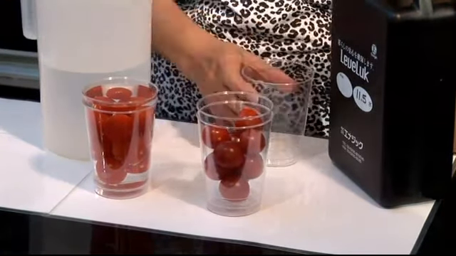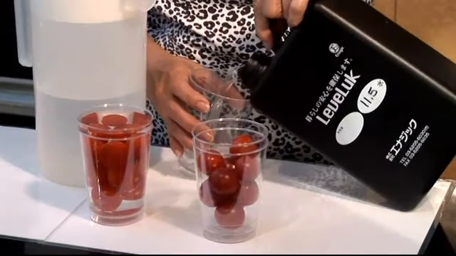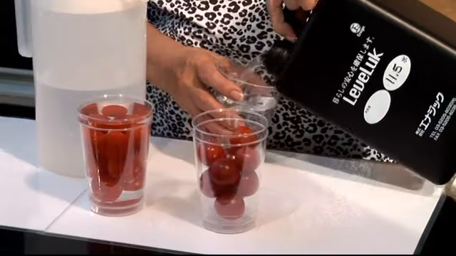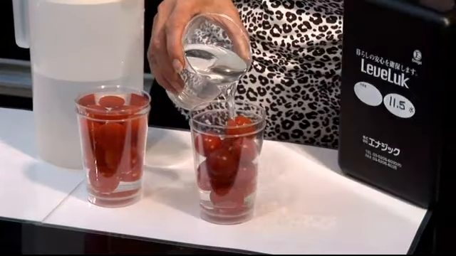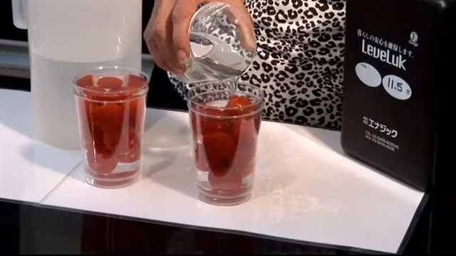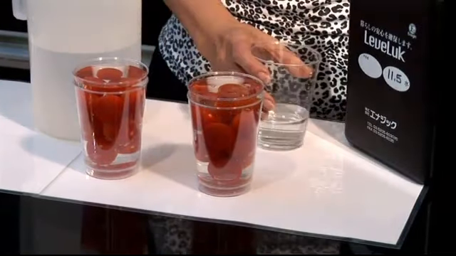In the other glass of tomatoes, what we're going to do is use the strong Kangen water, which is 11.5 water, so that you can see how it removes a lot of the things, a lot of chemicals and things that you don't want to be ingesting.